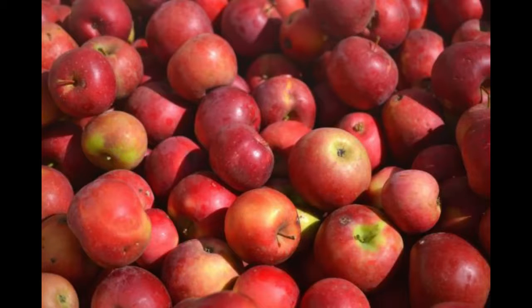In 2010, the fruit's genome was sequenced as part of research on disease control and selective breeding in apple production. Worldwide production of apples in 2018 was 86 million tons, with China accounting for nearly half of the total.